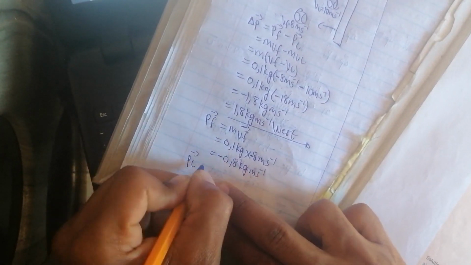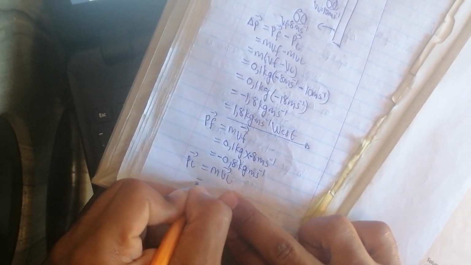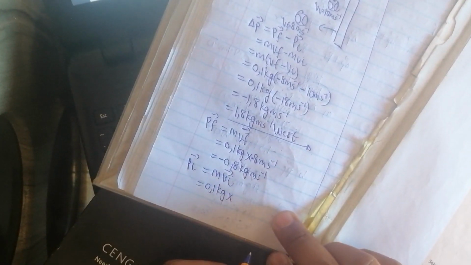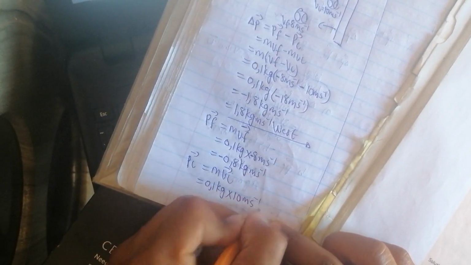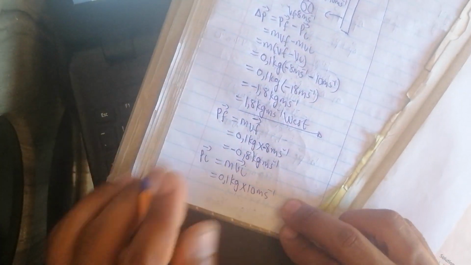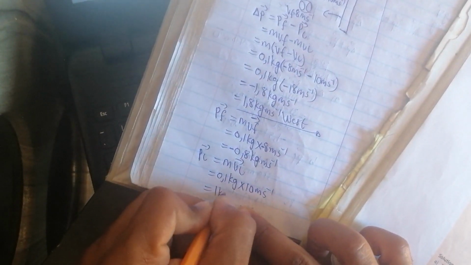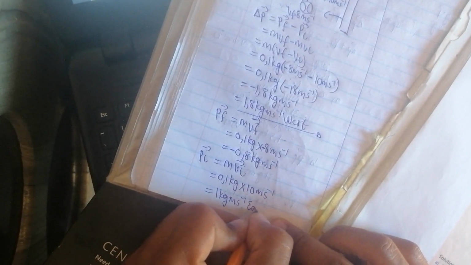We can also find the initial momentum, which is mvi, which is 0.1 kilogram multiplied by 10 meters per second, because we said to take east as positive, and this would give you 1 kilogram meters per second east. So that would be the direction.